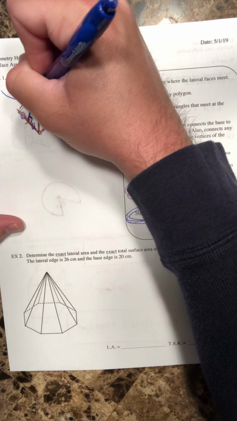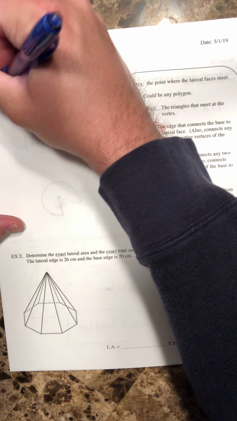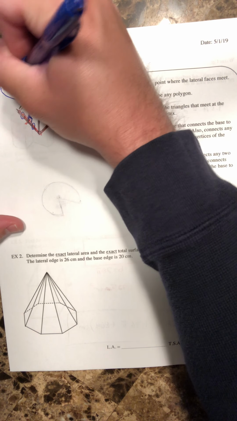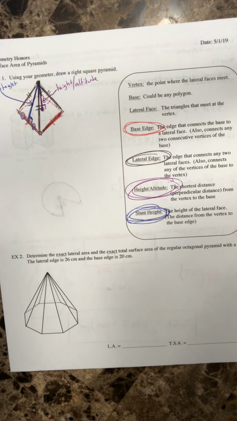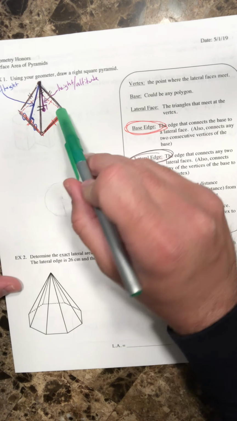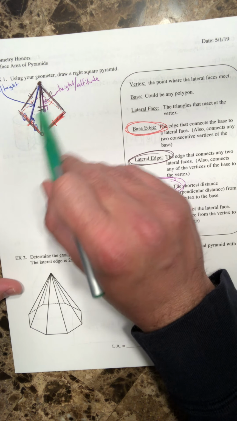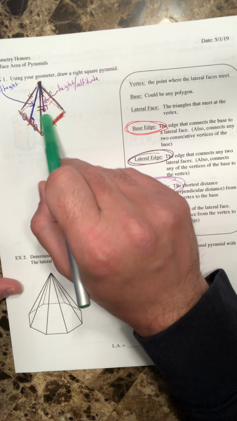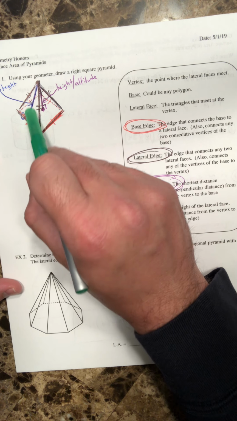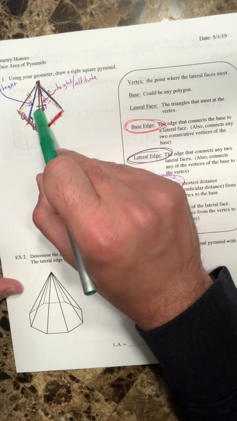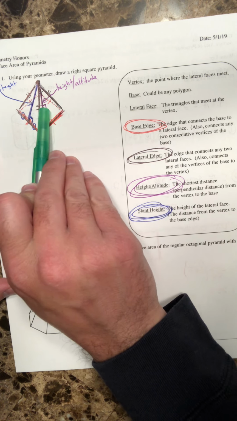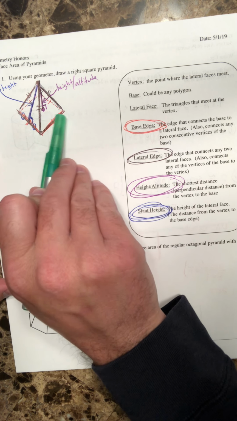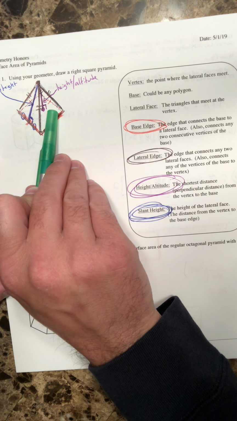The last thing I'd want to show or consider is some old vocab from the previous unit that should come into play. If I connect the altitude to the slant height, and it's a regular polygon, the apothem would connect the altitude to the slant height, and you would get a right triangle there. The radius, if it's a regular polygon, would connect the altitude to the lateral edge, and that would give you a different right triangle.